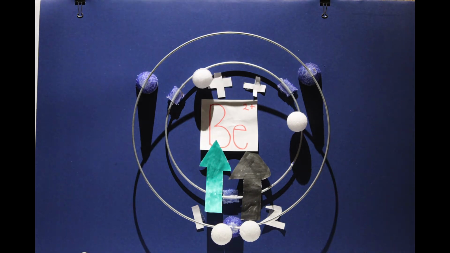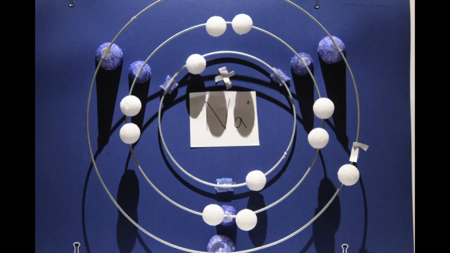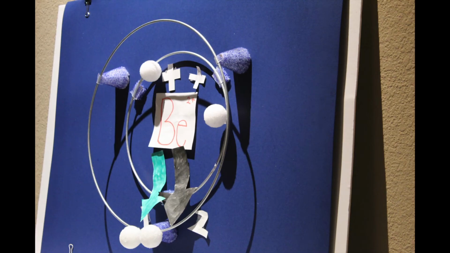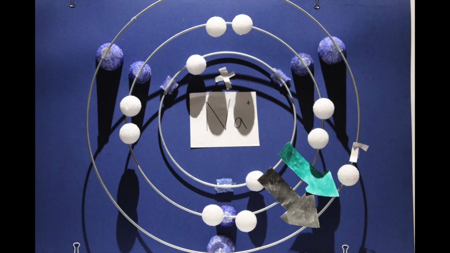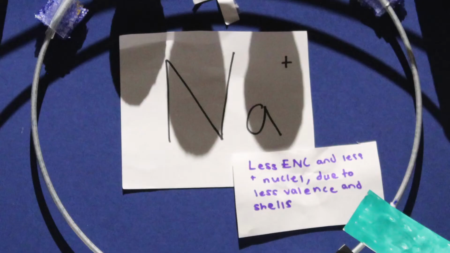Beryllium has 2 valence electrons, which means it has 2 protons, while Na+ has 1 valence electron, so it'll have 1 proton. Because beryllium has more protons, it's going to drag in more shells to make a smaller atomic radius. That's why Na+ will have a longer atomic radius, including the fact that it also has more shells.